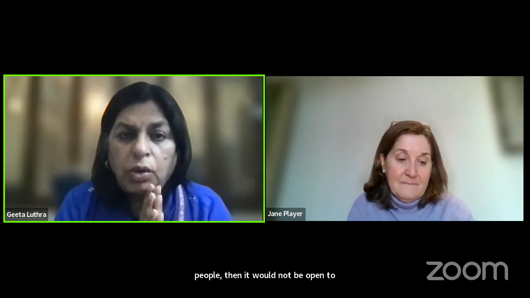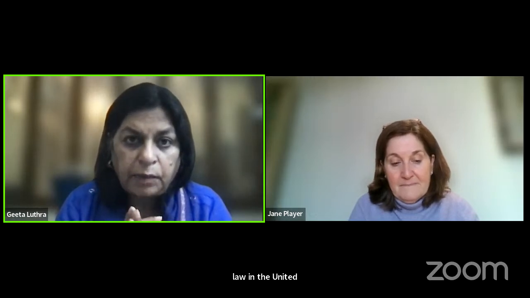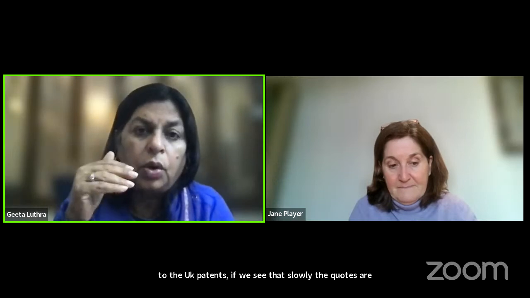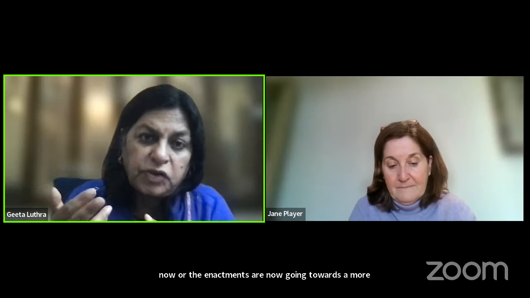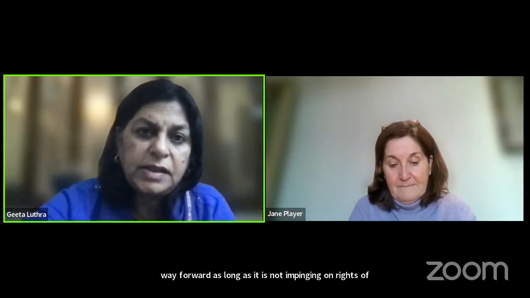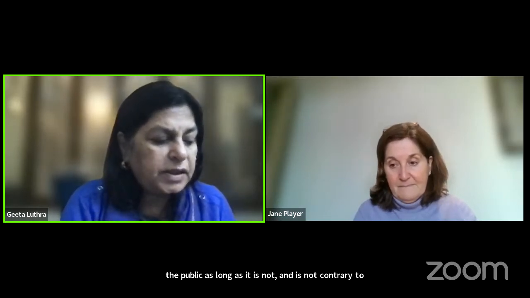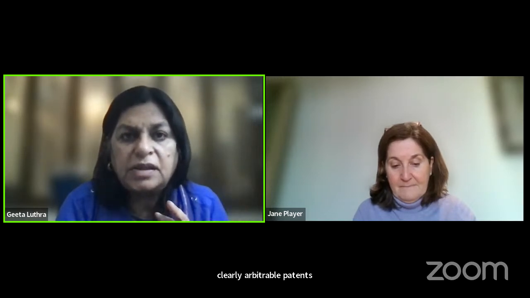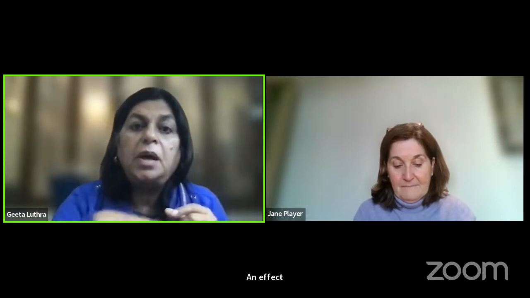to arbitration. Now, slowly, the movement has been, whether we look at the law in the United Kingdom and the enactment with regard to the UK patents, if we see that slowly the courts, or the enactments, are now going towards a more expansive interpretation, so that arbitration is a way forward as long as it is not impinging on rights of the public, as long as it is not interfering and is not contrary to the New York Convention. It is basically saying that trademark and copyrights are clearly arbitrable. Patents, there may be an issue, because with patents, there is an effect on not only the inter se parties, but several other parties.